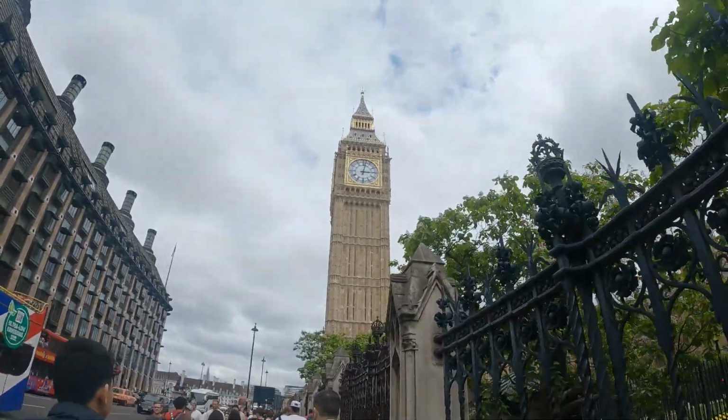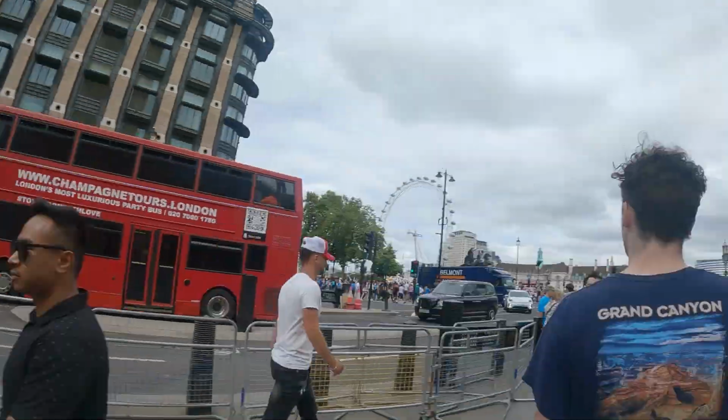So it seems like he's raising money to do bagpiping in the World Championships, which is pretty cool. I'll give that to him. Right, here we go, here's Big Ben, a bit closer up now. And also as we come over Westminster Bridge, we see the London Eye there.